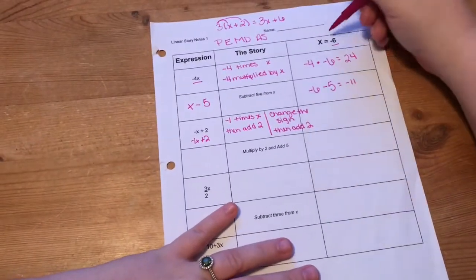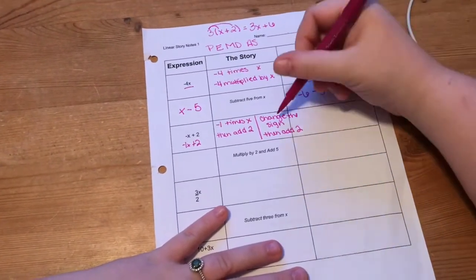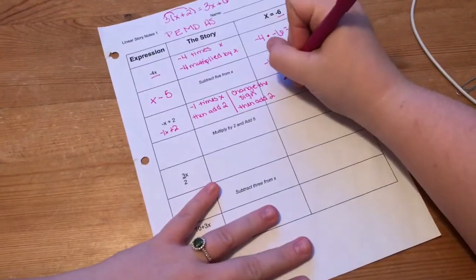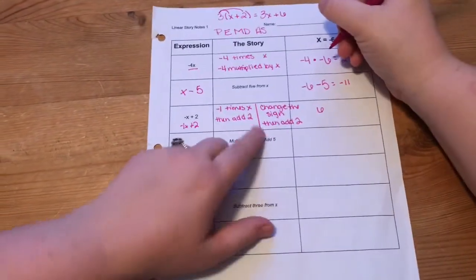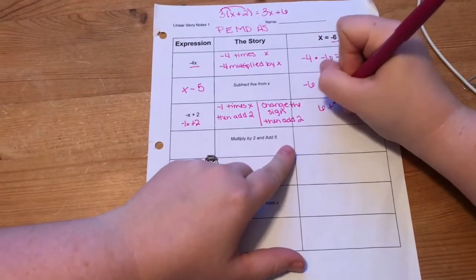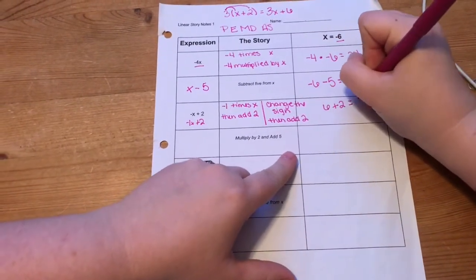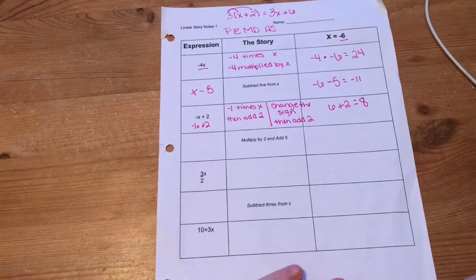So let's do that. My x is negative 6, so the first thing I'm going to do is change the sign. So it's just going to be 6, and then I'm going to add 2. 6 plus 2, my answer is 8.